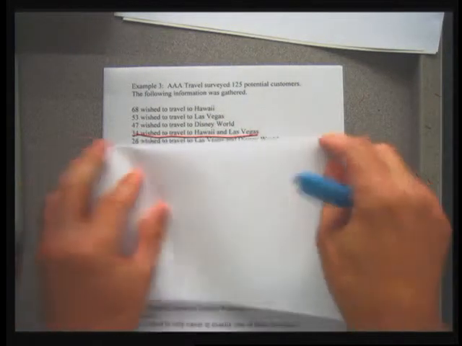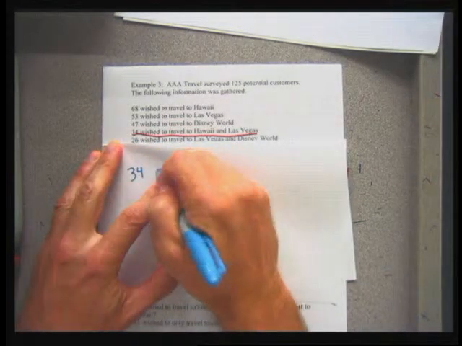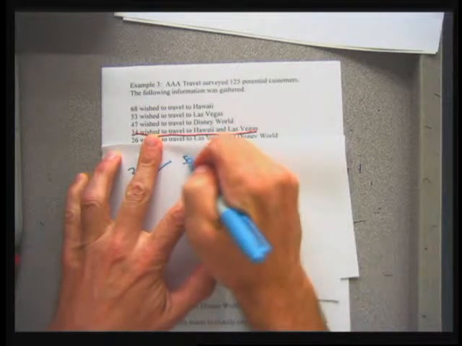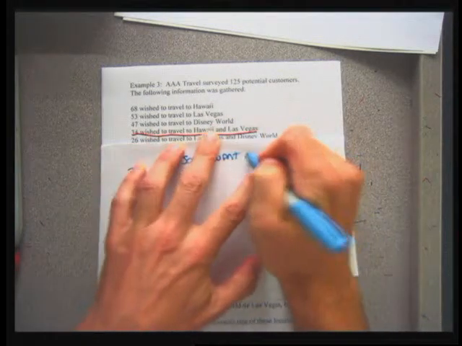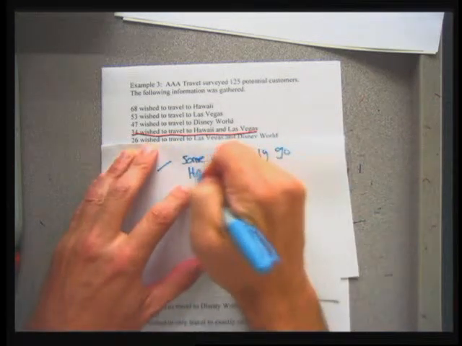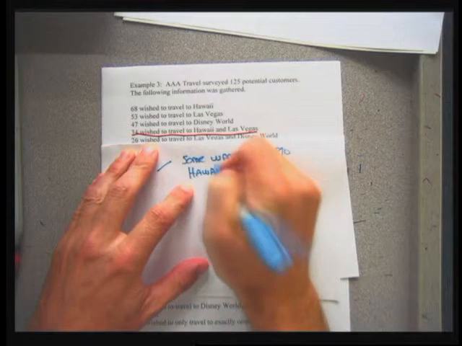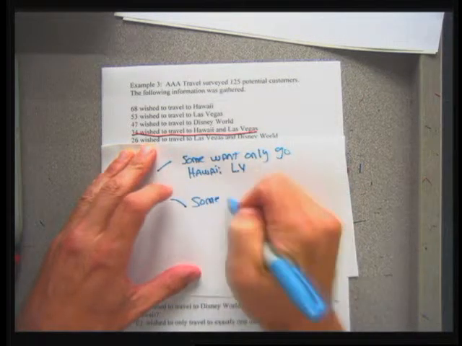Some want to only go to Hawaii and Las Vegas, but some want to go to all 3.